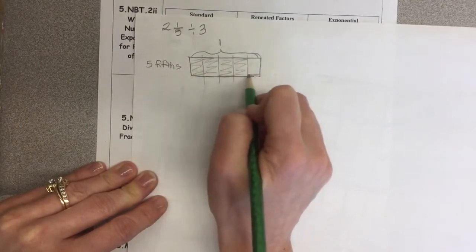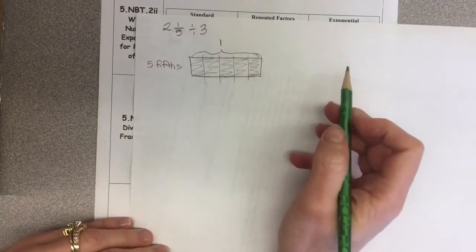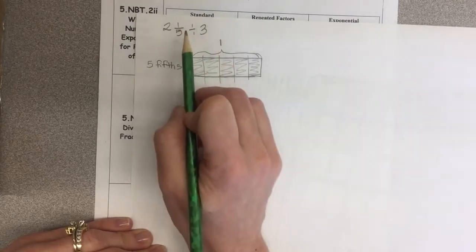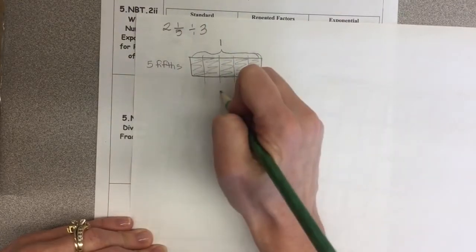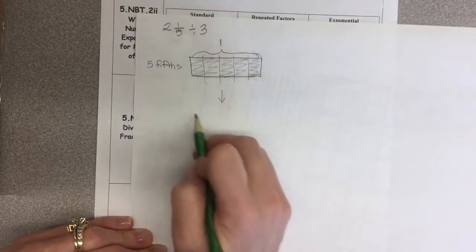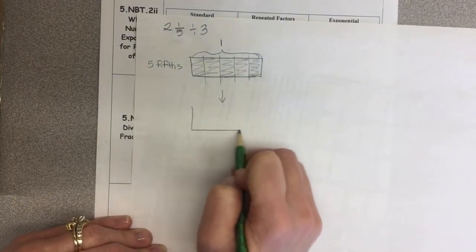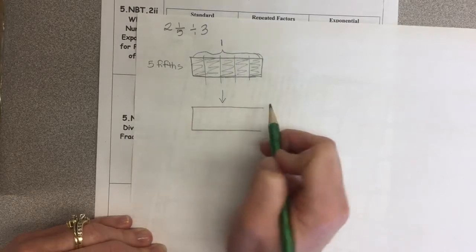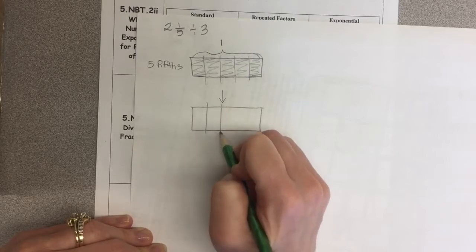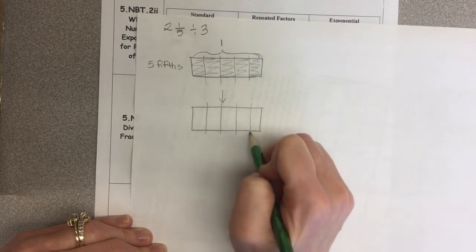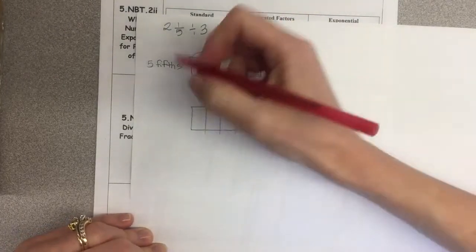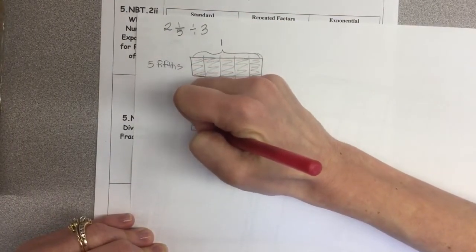I have all 5/5 if I have the whole. Now, 5/5 is the same, since I'm going to be dividing that by 3. Let's show what it is the same thing as here. When we take each of those fifths that we have, and we break those up into 3 pieces.